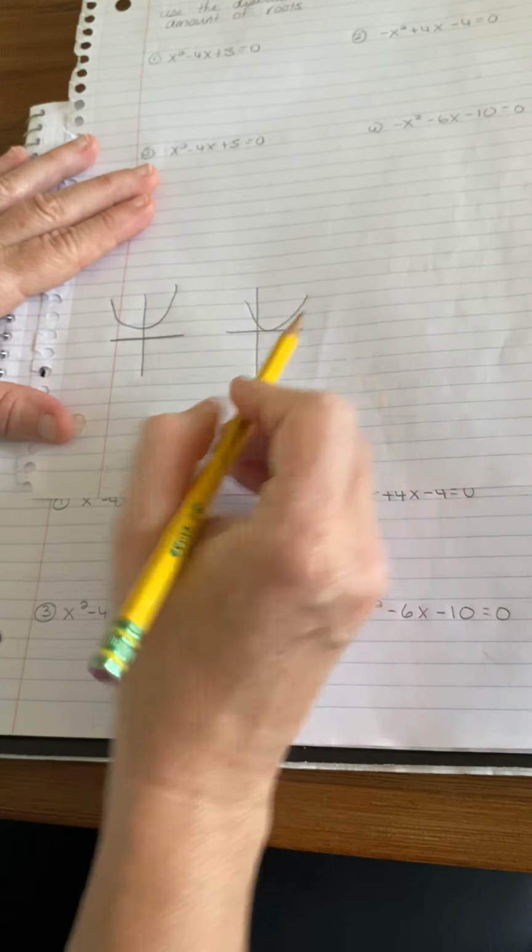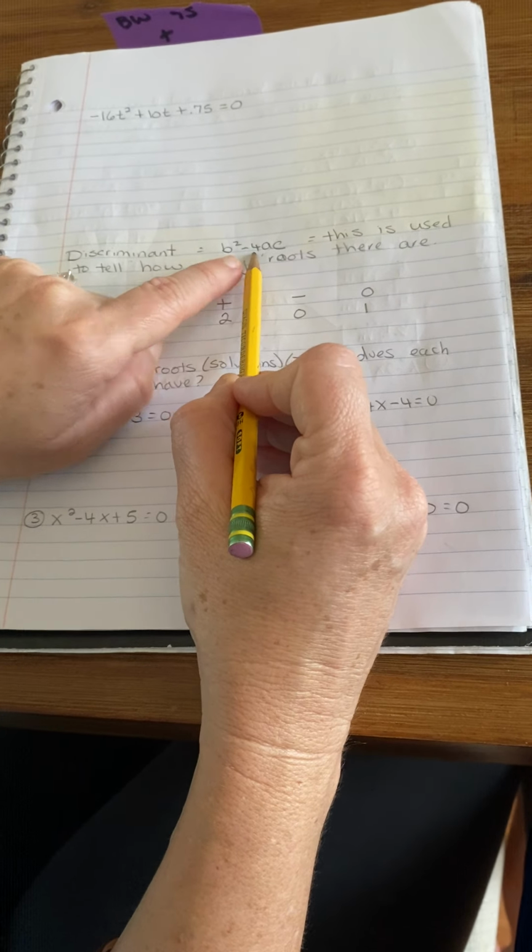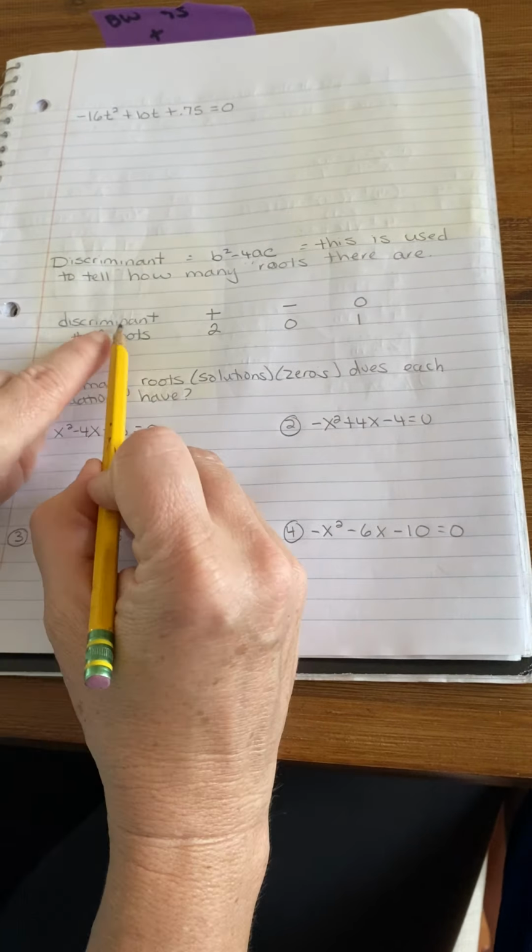And the formula for the discriminant is b squared minus 4ac. And where does that look familiar? That's the same part that's under the radical in the quadratic formula. So if you work out just the discriminant and you get a positive answer, positive 10, positive 100, positive 1, positive 0.8, positive anything, you know you're going to have two roots. Remember, roots are the same thing as solutions, which is the same thing as zeros. You know you're going to have two of them.